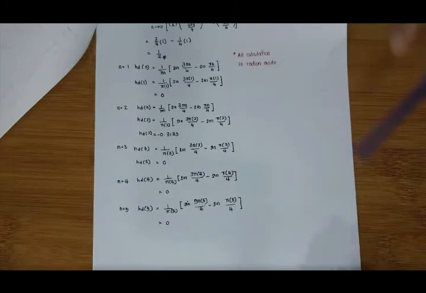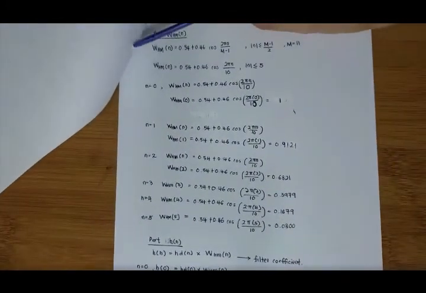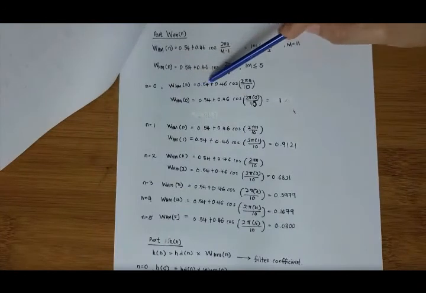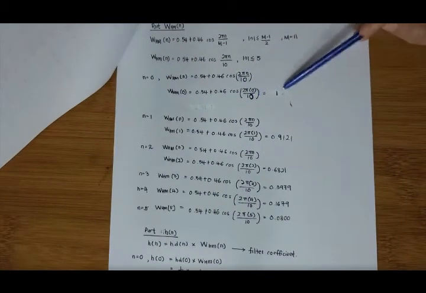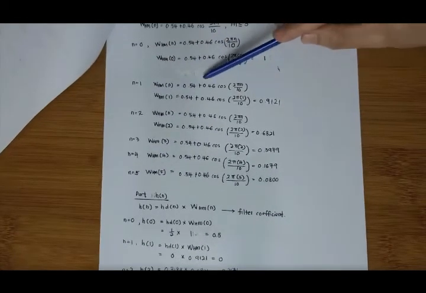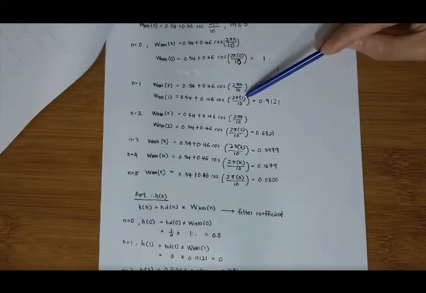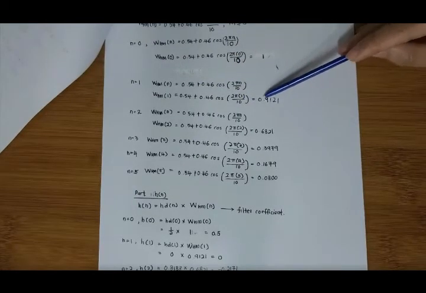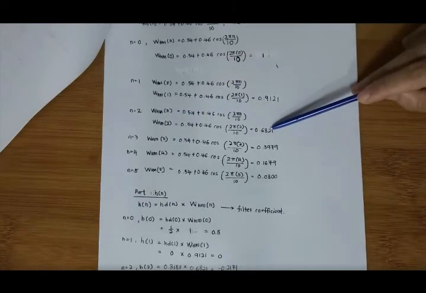Okay. Same for here. We repeat the window. So we're putting n equals 0 inside, 2 pi 0 divided by 10, so we get 1. And then when n equals 1, we're putting inside 2 pi 1 divided by 10, so we get 0.9121. And we repeat for 2.